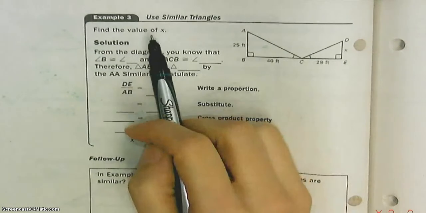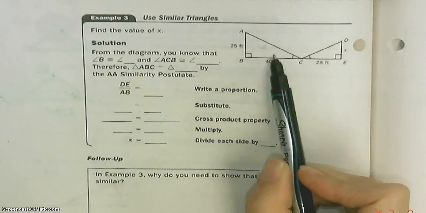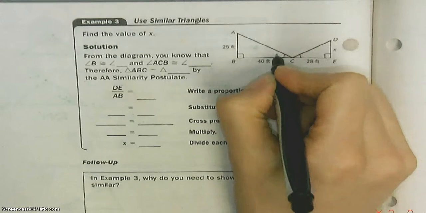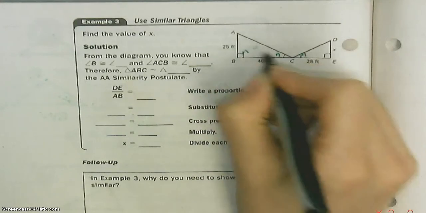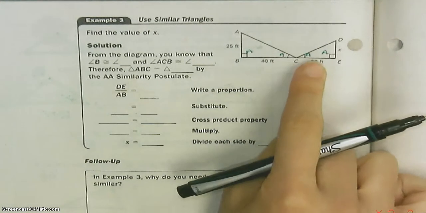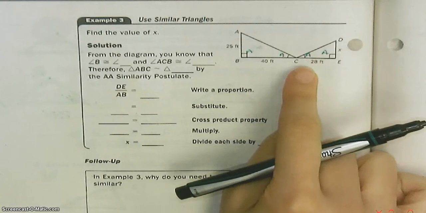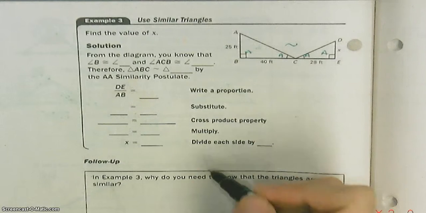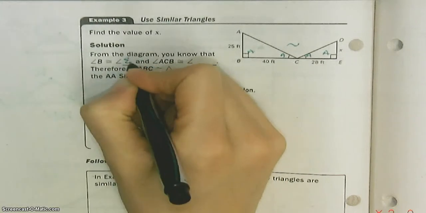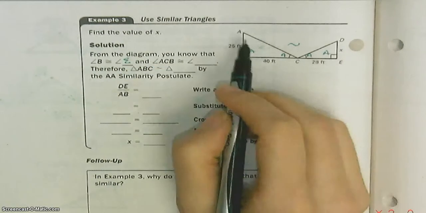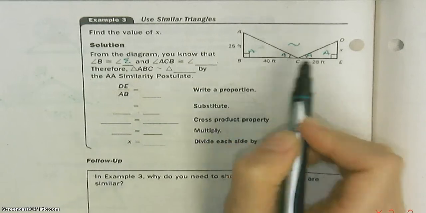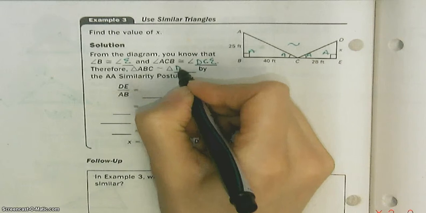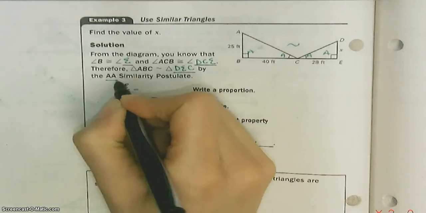Find the value of x. Let's see, here's x. Well, these two triangles are not the same. But what I do notice about these two triangles is this angle is the same and this angle is the same. And if two angles are the same, then the triangles are similar. These triangles are similar to each other. Angle B is equal to angle E. See, they're both right angles. And angle ACB is equal to angle DCE. So ABC is similar to DEC by angle, angle.